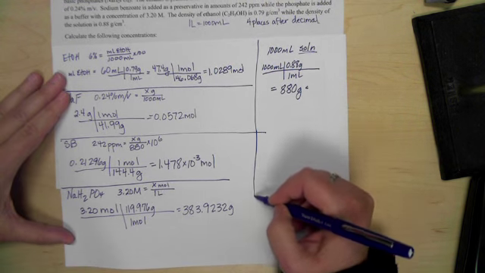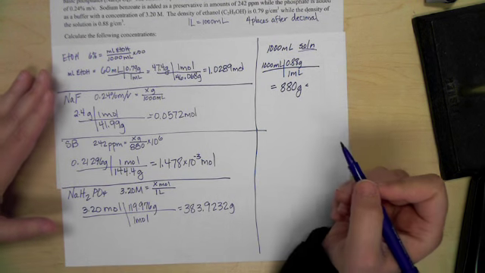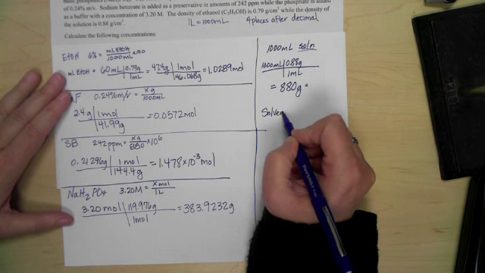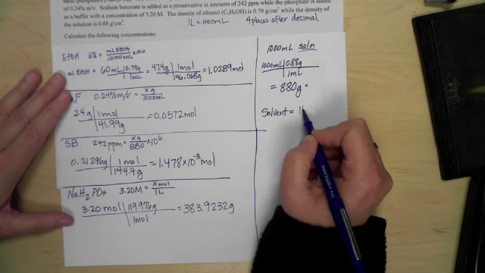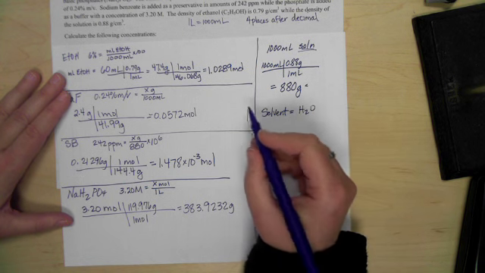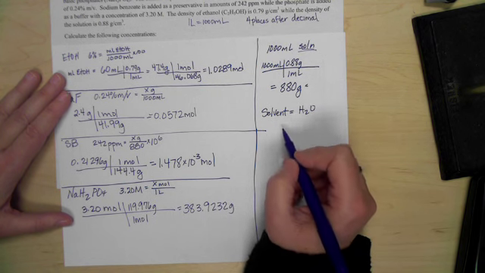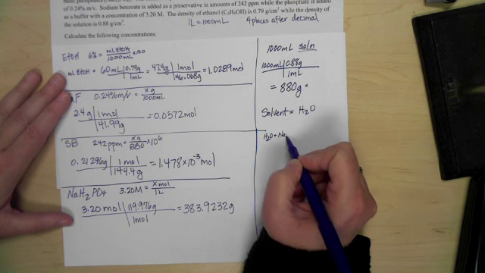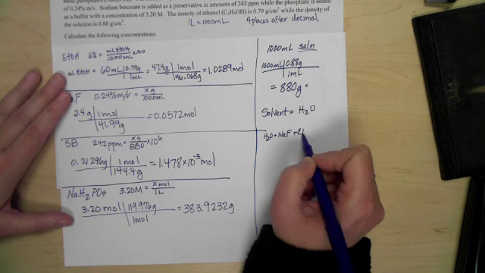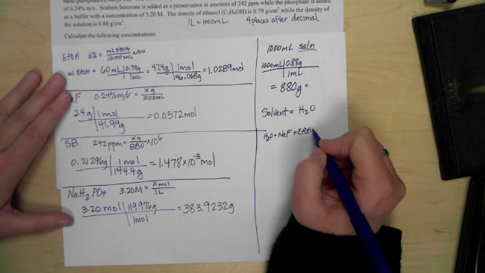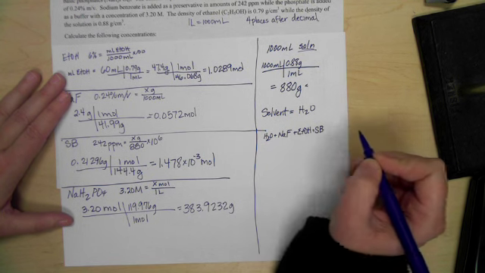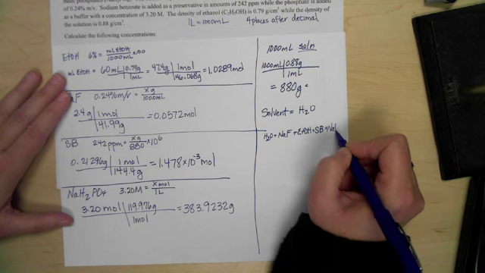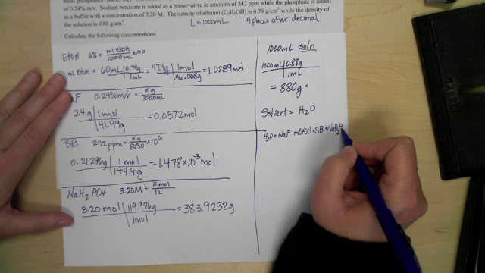So let's go back up here where we were working on the solution, and basically the solvent we know is the major component, which is water. So when we look at our fluoride wash, it's a combination of the water, the sodium fluoride, the ethanol, the sodium benzoate, and the sodium dihydrogen phosphate.